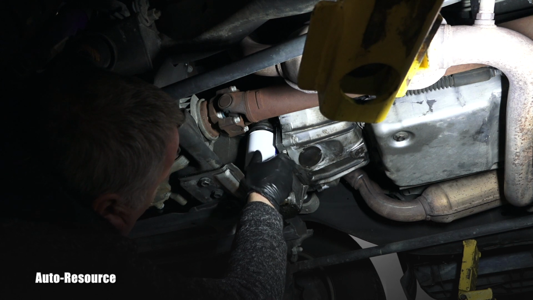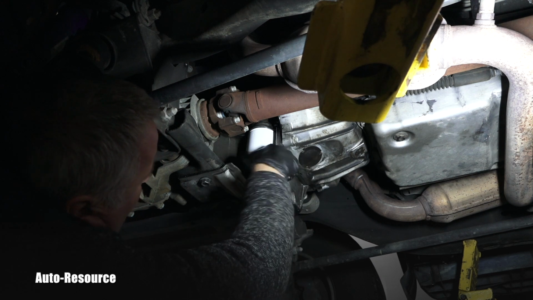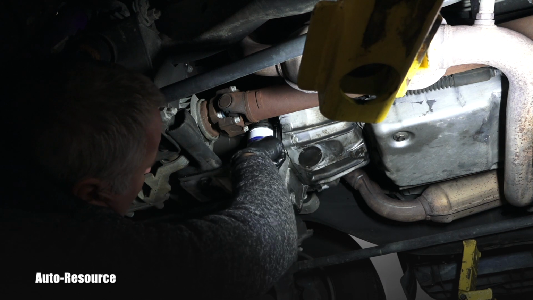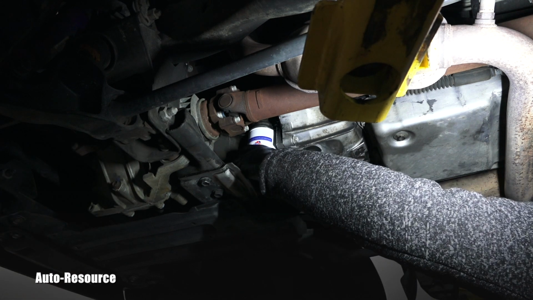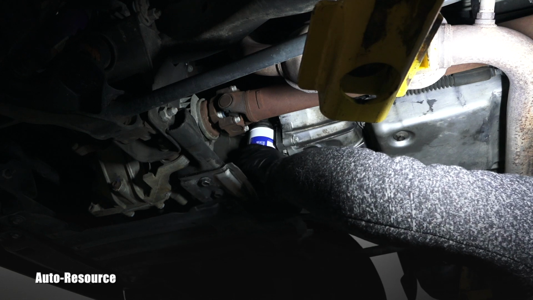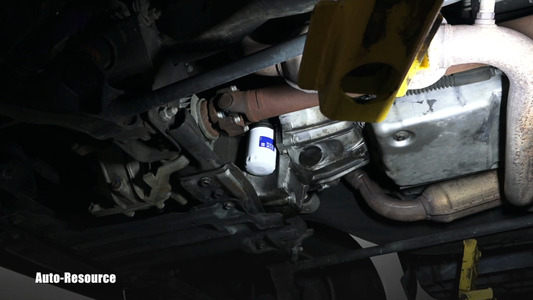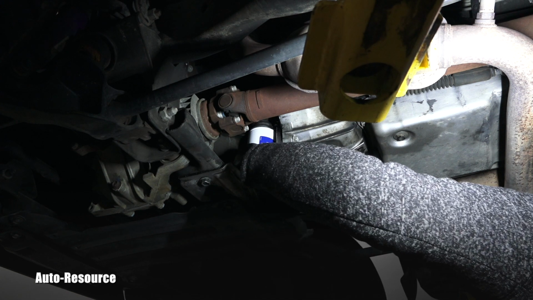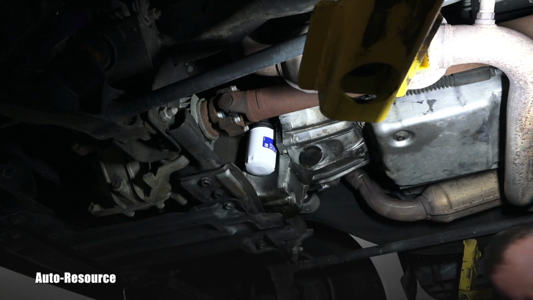You don't want to cross thread anything. And by the hand only, I will be tightening the whole filter. To tighten the filter, you are not using the wrench because there's no need for it. It will be over tight in this case, right? So you really go ahead, make it really nice, tight and snug, but by the hand only.